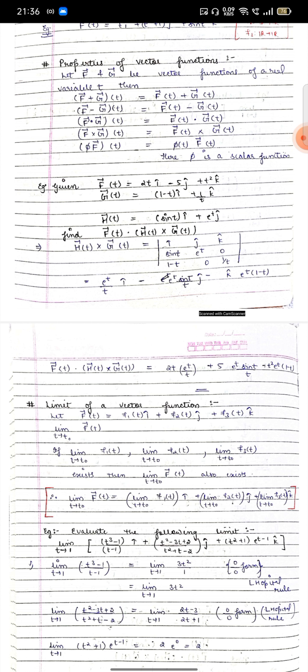Now first of all we will find h vector t cross g vector t, which is equal to the determinant of sin t, e power t, 0, 1 minus t, 0, 1 by t, which is equal to e power t upon t i cap minus e power t sin t upon t j cap minus e power t (1 minus t) k cap.